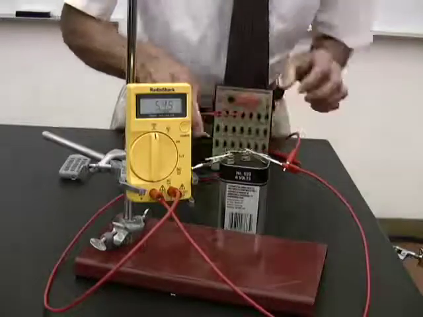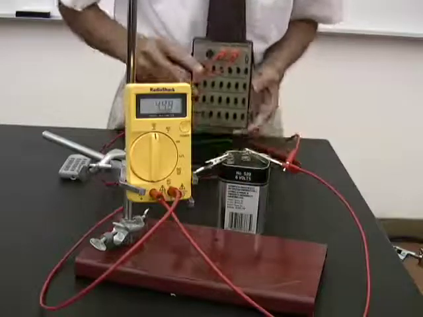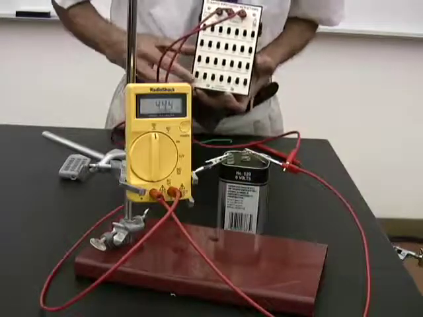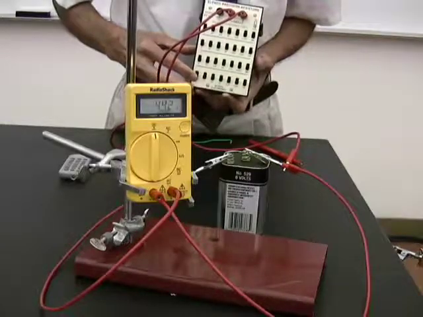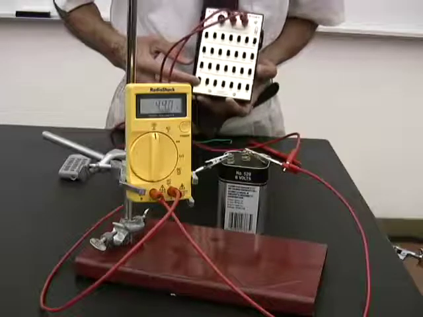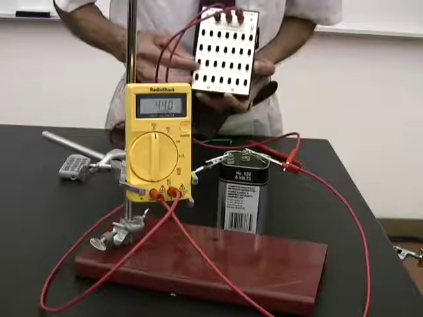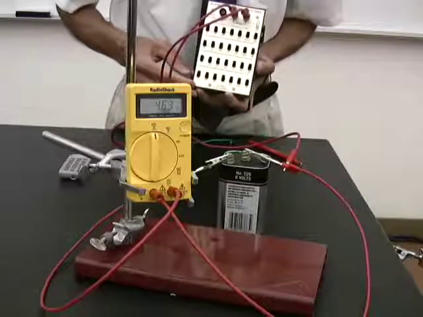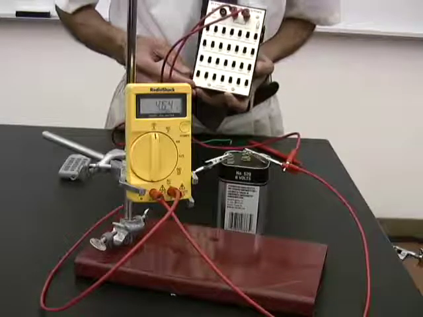A resistance of 1 ohm is now connected, and measure the terminal potential difference for R equal to 1 ohm. I'm now going to change the resistance to 2 ohms. That is 2 ohms. Measure that terminal potential difference.